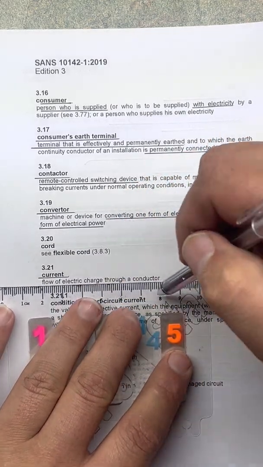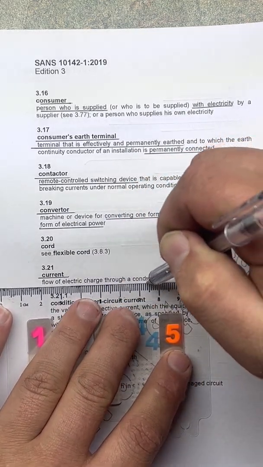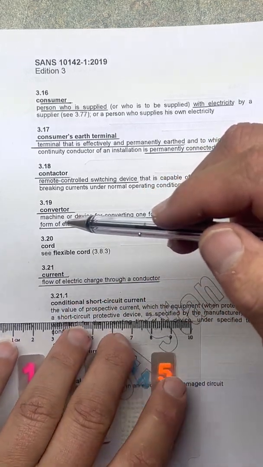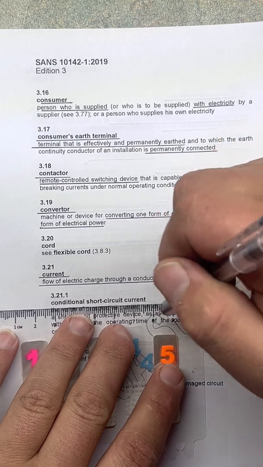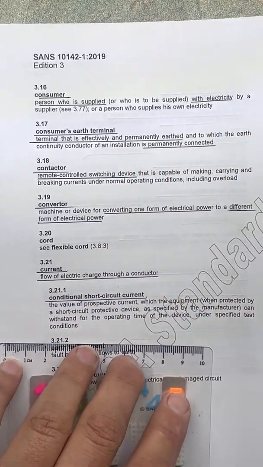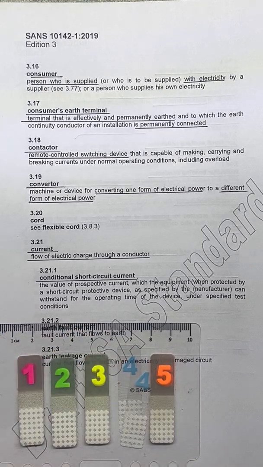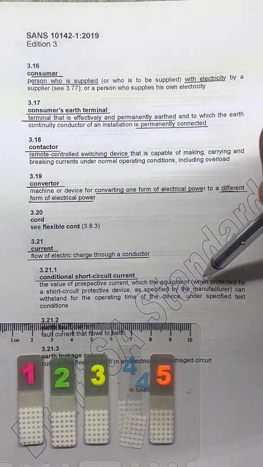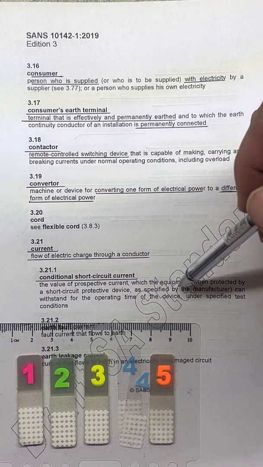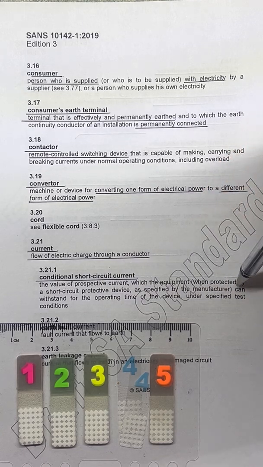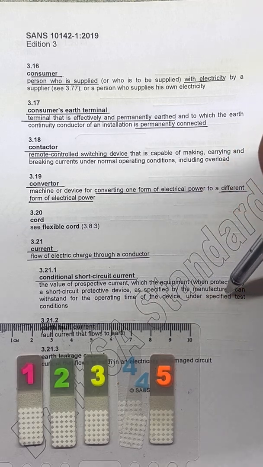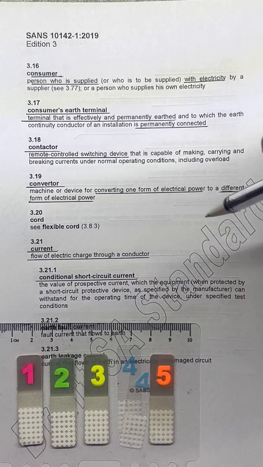Current, flow of electrical charge through a conductor. Conditional short circuit current, a value of a prospective current which the equipment, when protected by a short circuit protecting device as specified by a manufacturer, can withstand for the operating time of the device under specific test conditions.